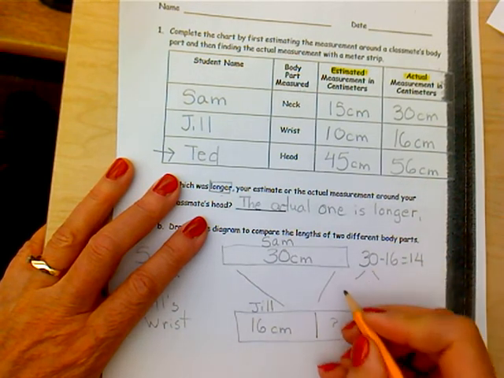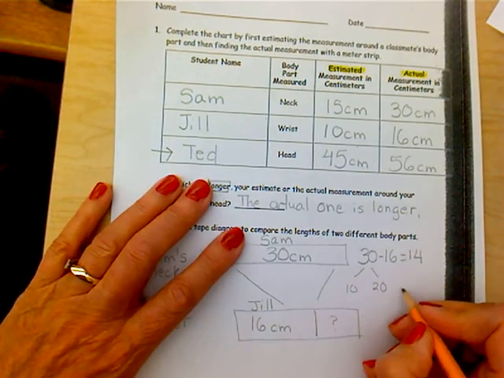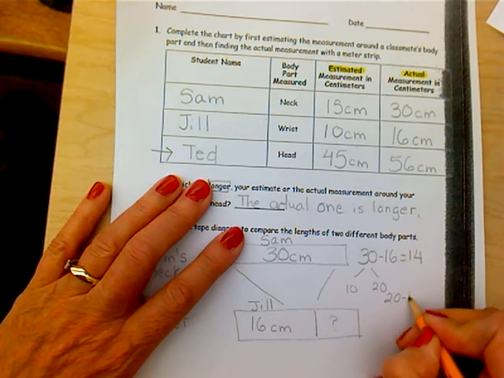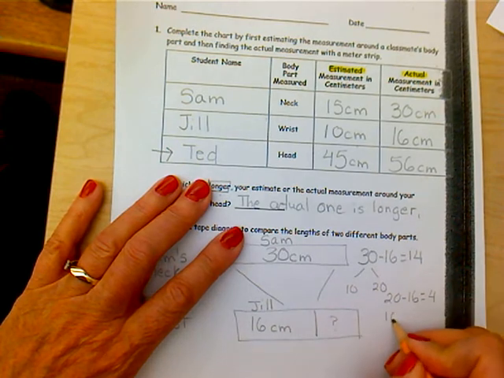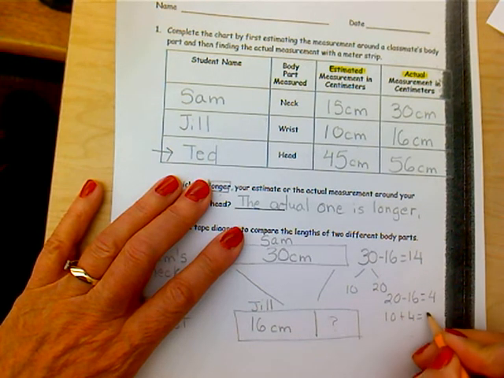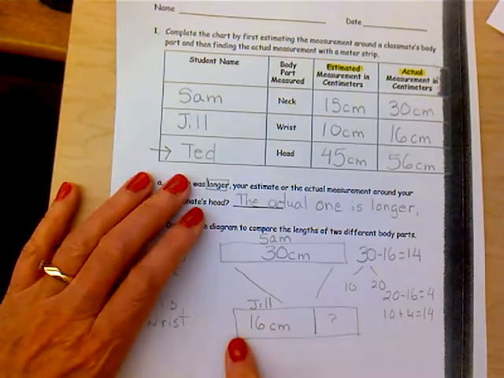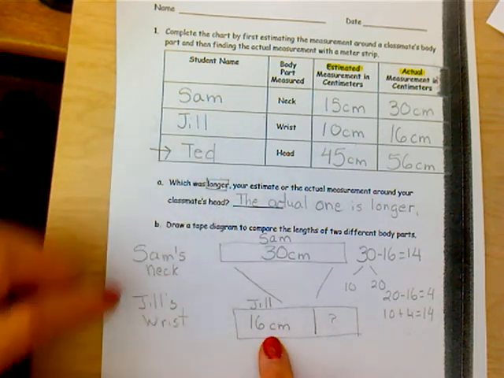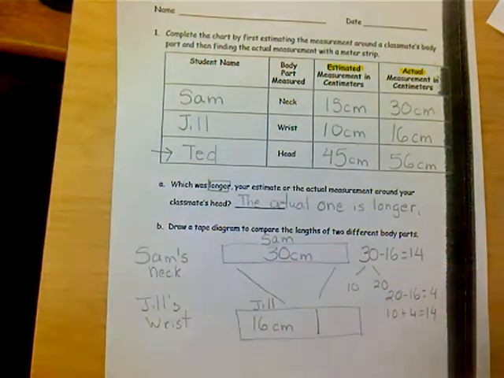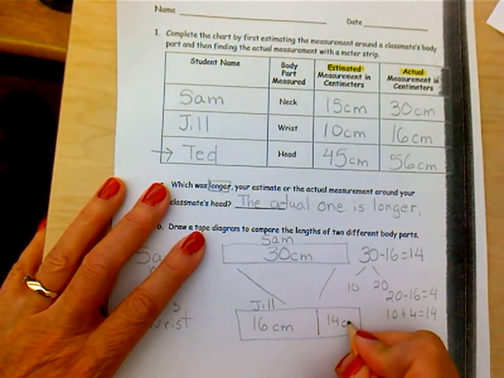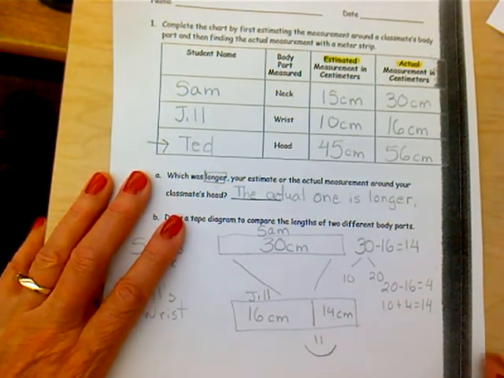How did I get that? Well, I broke this apart into 10 and 20. I broke that apart into 10 and 20. 20 take away 16 equaled 4. Then I'm going to add 10 plus 4 equals 14. So the difference between Sam's neck and Jill's wrist would be 14 centimeters. There you go. How did you do on that? If you did a good job, give yourself a big smiley face.